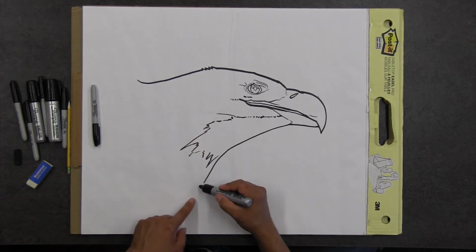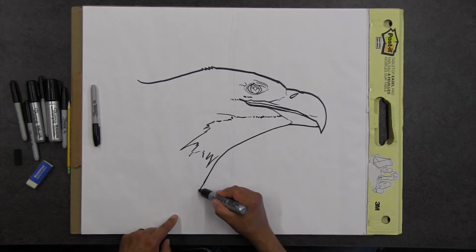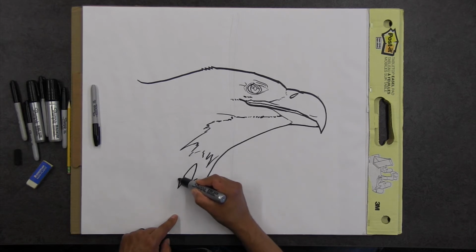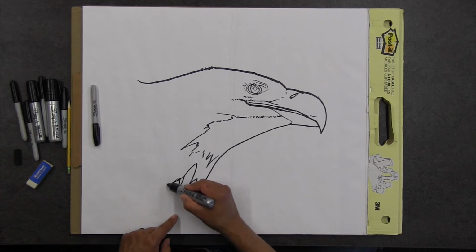So now I'm going to go ahead and kind of add where the feathers go. They're going to come down like this and start to come up. I'm just going to do just some quick little roughly looking feathers here. Maybe this one comes this way. Over here.